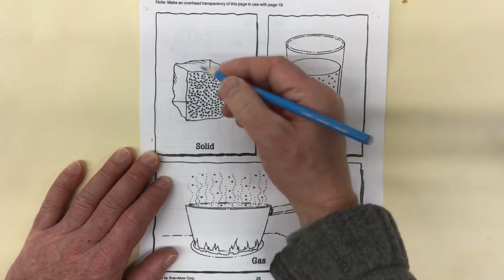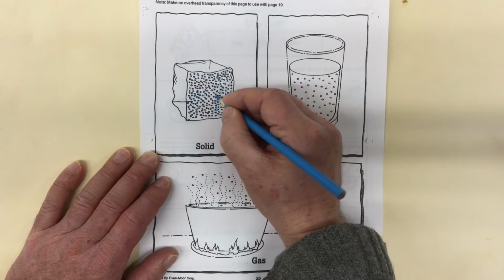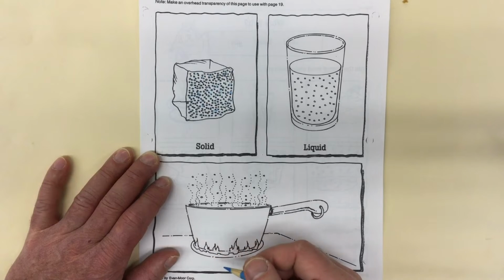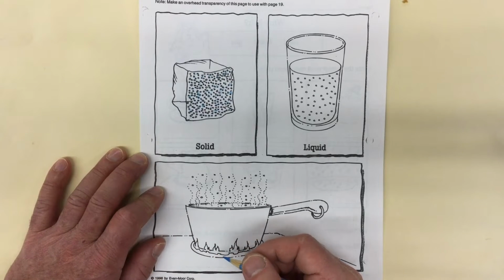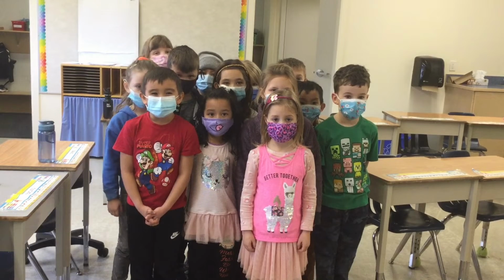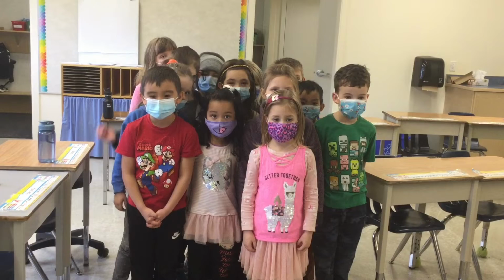I think what we're looking at here is a picture of an ice cube. So frozen water is a solid. We can demonstrate that with some students standing together as if they were molecules of a solid. So here we have molecules for a solid, packed tight together and standing still.